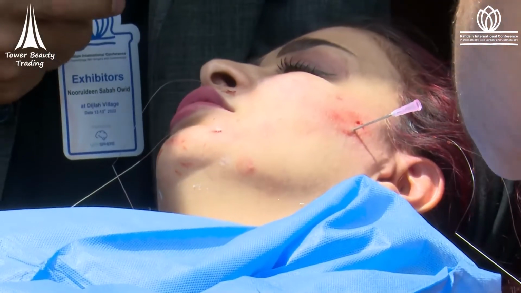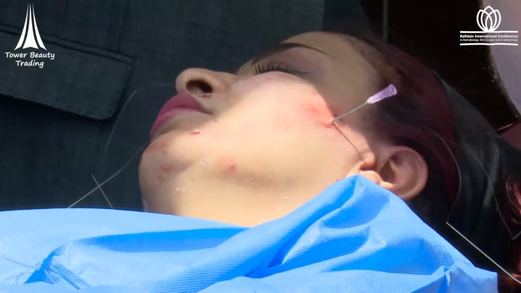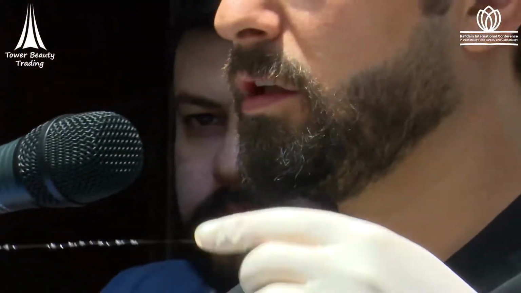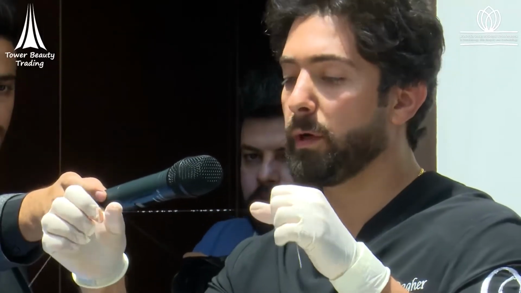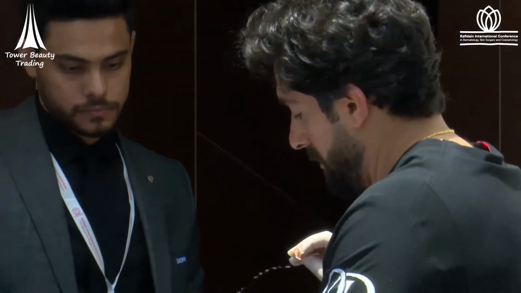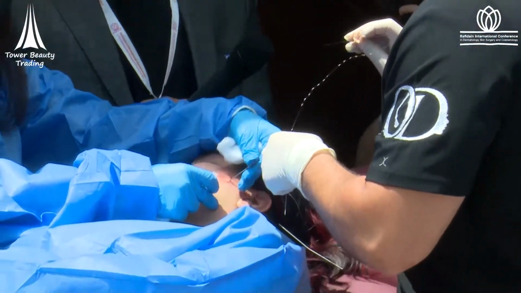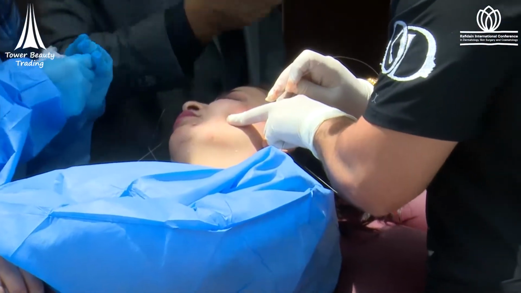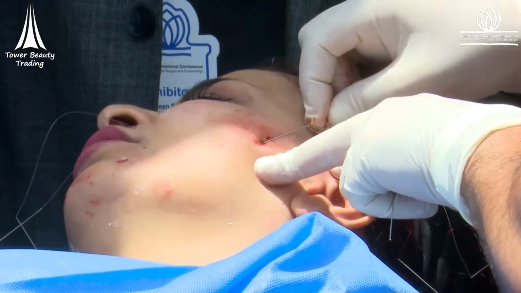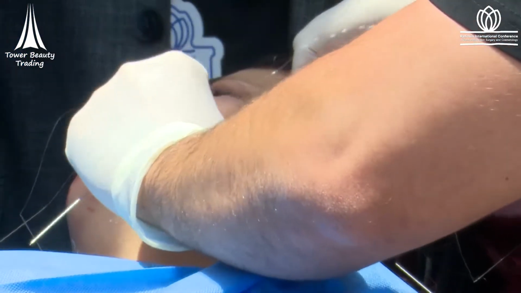Again, this is the thread. 6 cones in each side. So just tighten it. Don't hold it like this, it will break down. So tighten it like this. We just move in the subcutaneous fat.